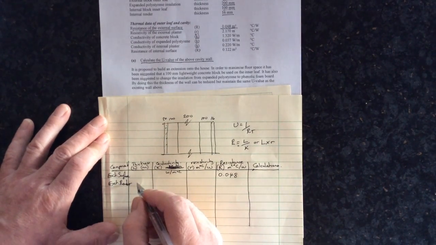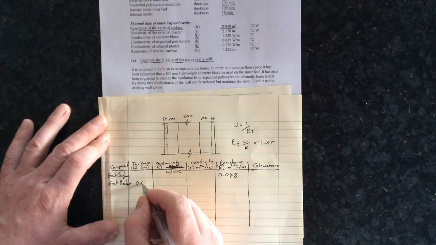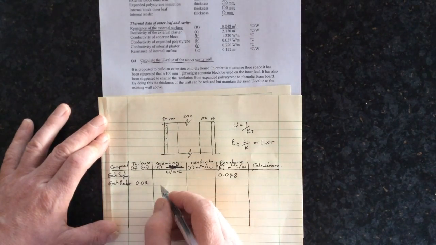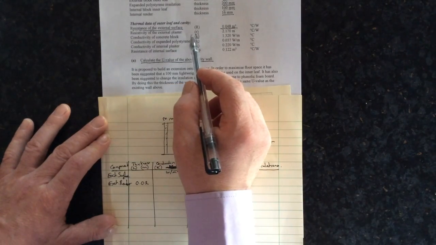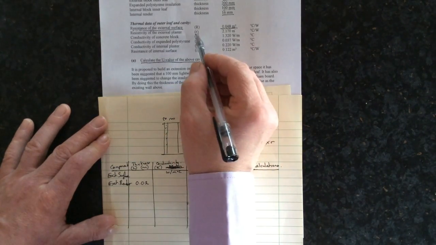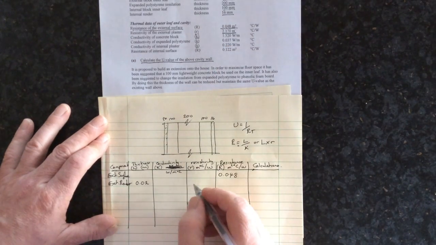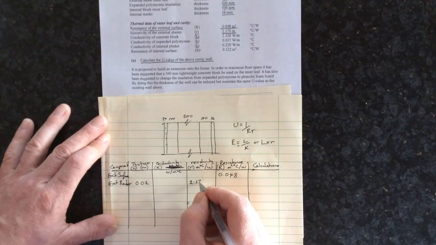And the thickness of the external render is 20 millimeters, so I have to convert that to meters, so it becomes 0.02. Conductivity of the external render I'm not given, I'm given the resistivity. So the resistivity is 2.170. So I put that in here, 2.170.